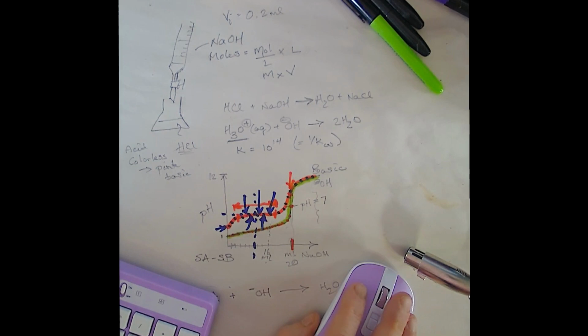But typically, because it's very hard to hit exactly that point, we usually go over a little bit. And so once we're past that endpoint, as I said before, we get into where it's basic, because we've got an excess of hydroxide.